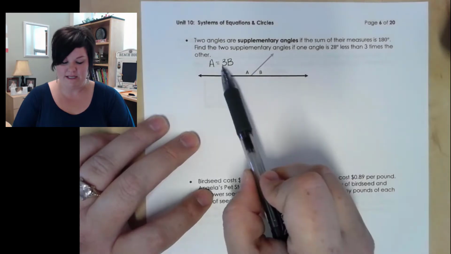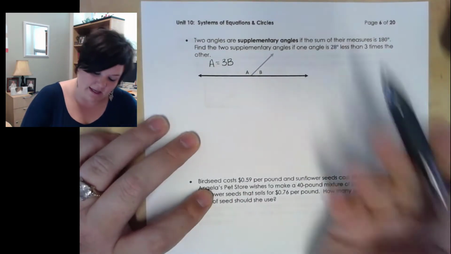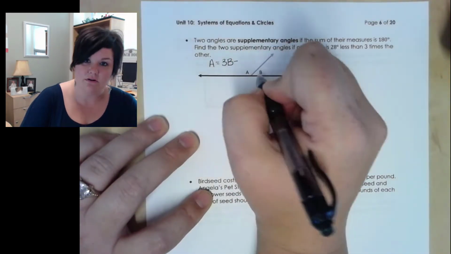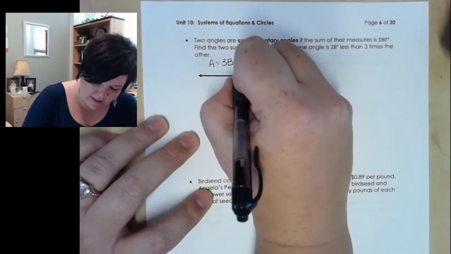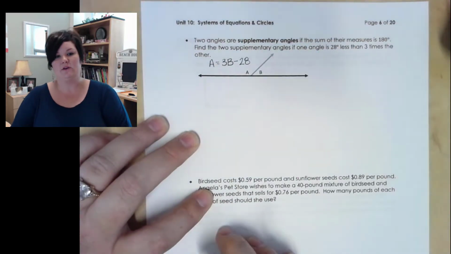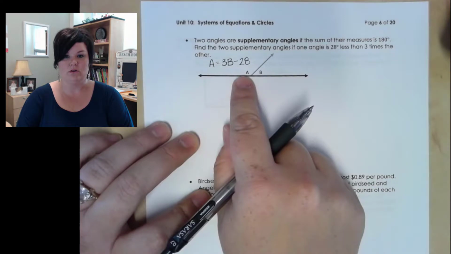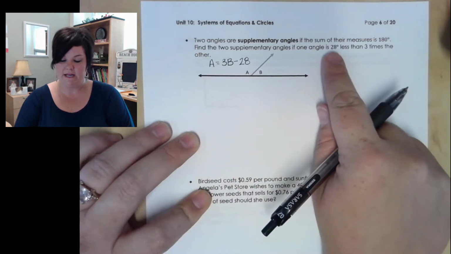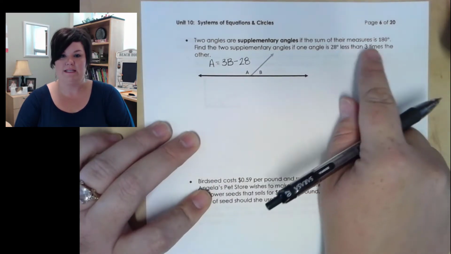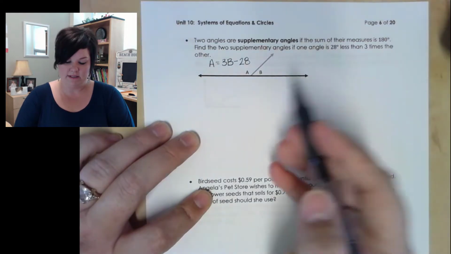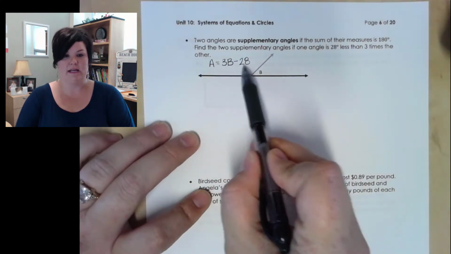So once I have 3 times the other one, I need to make it less than, right, or subtract 28 degrees. Okay, so I'm just rewriting this A angle because it tells us that it's 28 degrees less than 3 times the other one. So I can write this as 3B minus 28.